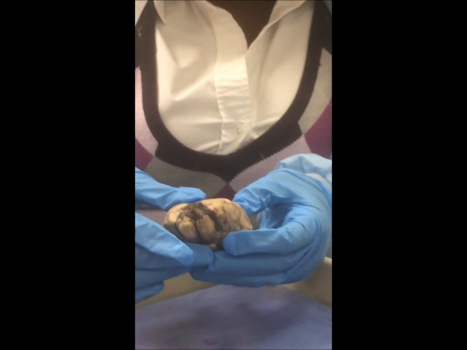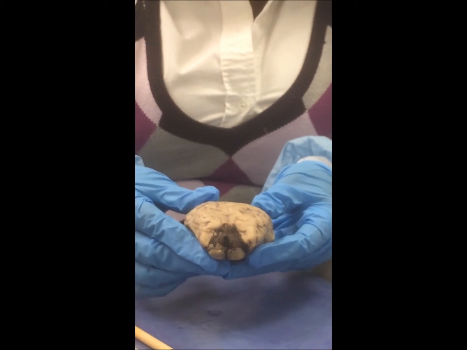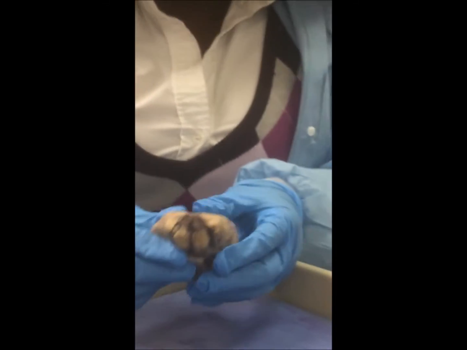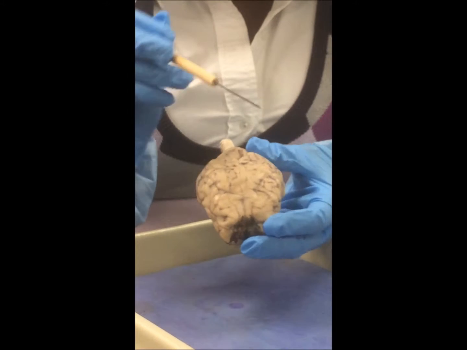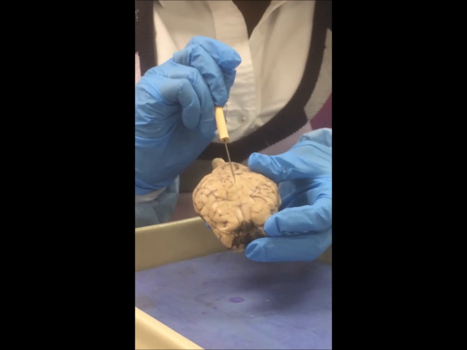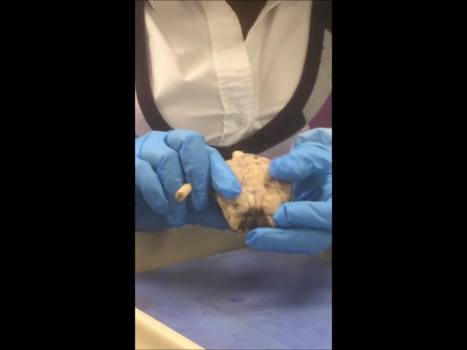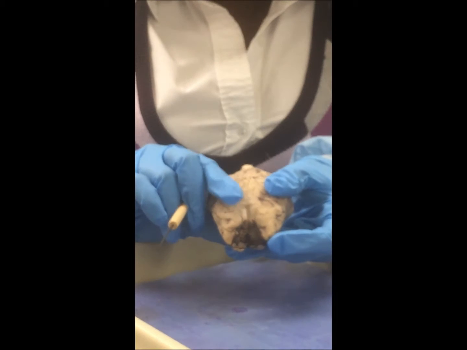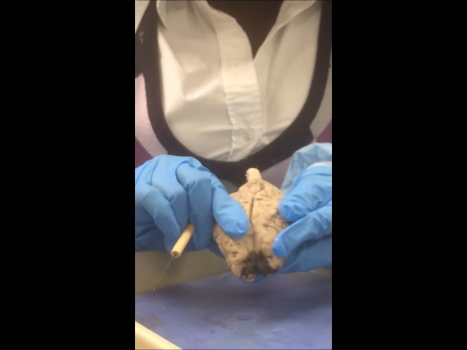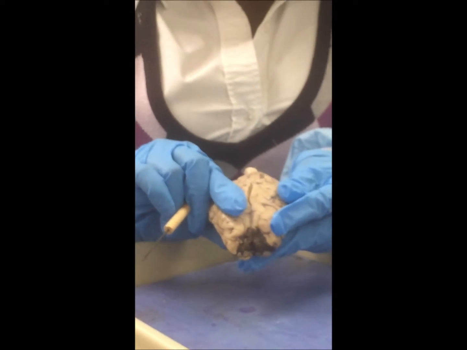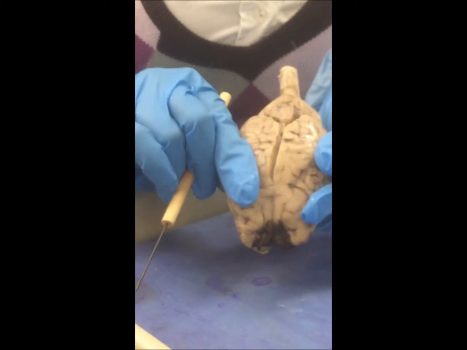Moving on, let's start identifying your other structures that you'll need to know. So this first one, we found the longitudinal fissure coming right down. If you'll note, if you can separate the brain slightly, you'll even see the connective fibers in between holding the two hemispheres together.